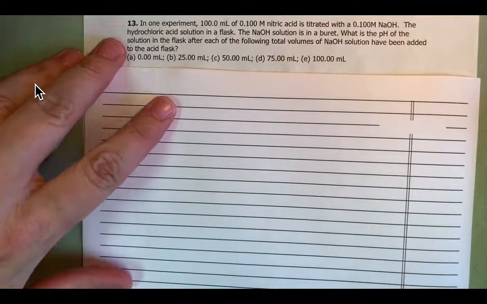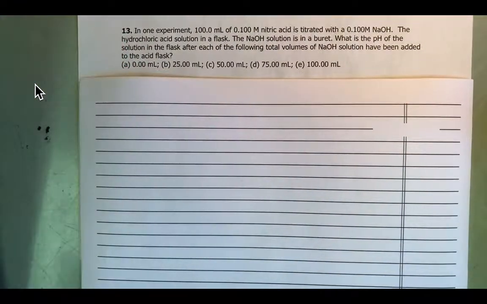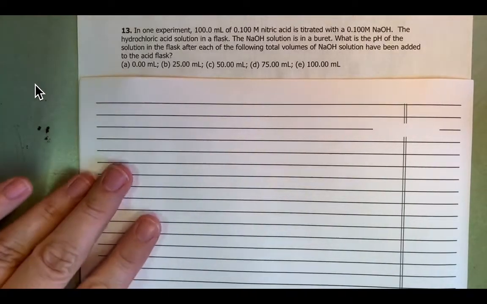All right, this is one of two titration problems, number 13 here. In one experiment, 100 mLs of 0.1 molar nitric acid is titrated with 0.100 molar sodium hydroxide. And then you're asked to calculate the pH of the solution at different points along the way.